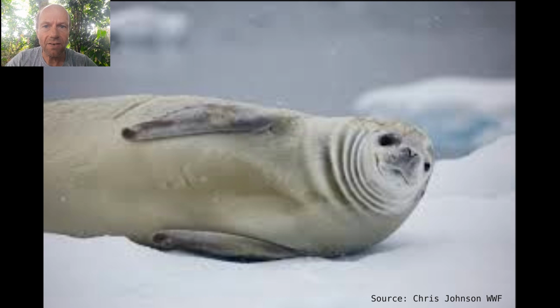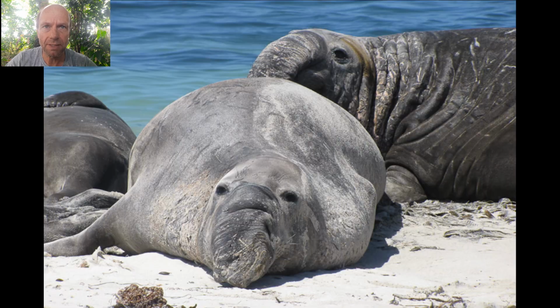Weddell seals are animals of the ice. They live and breed further south than any other mammal. Elephant seals are the largest of all seals. They can weigh up to 5,000 kilograms. There are big differences in size between males and females.